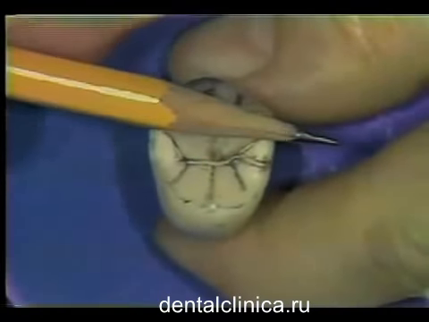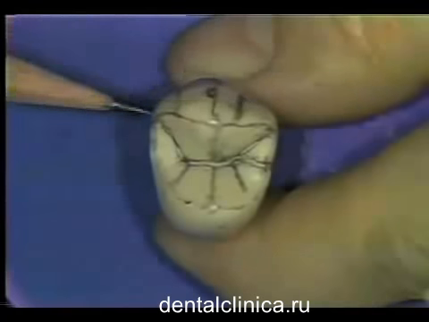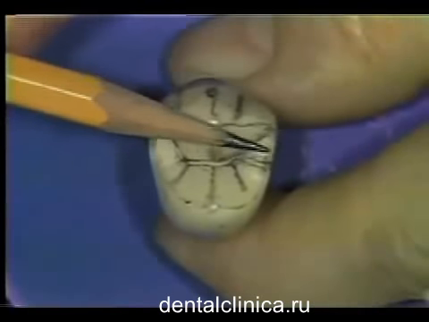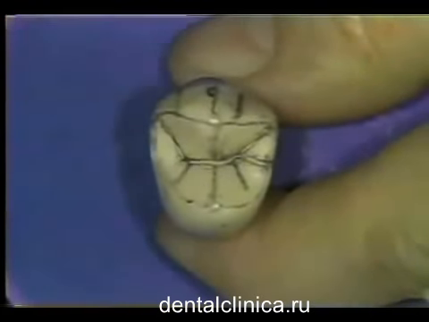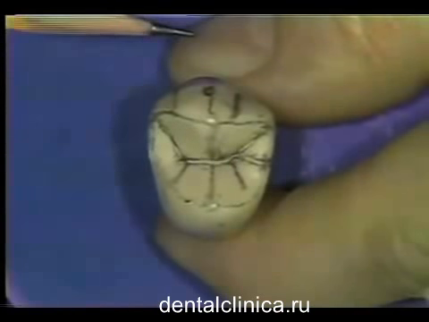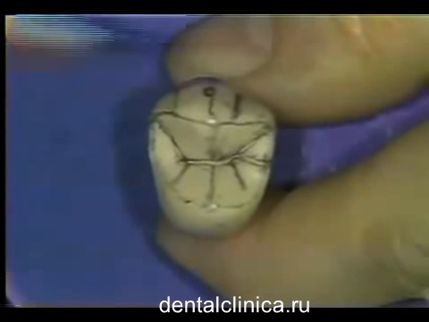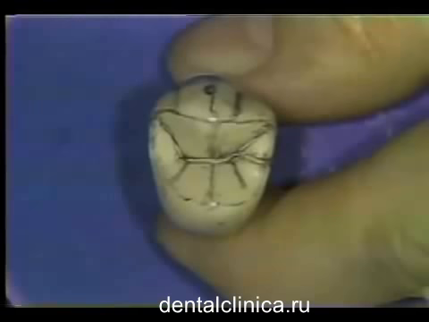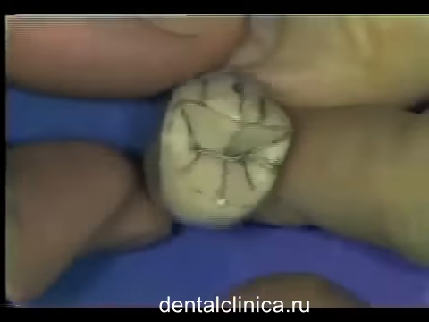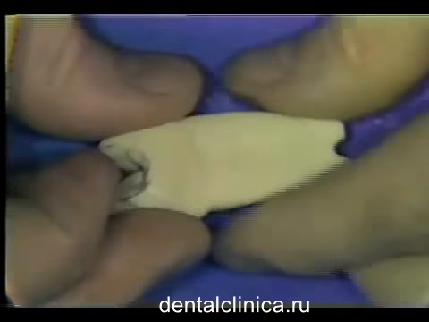So this really kind of twists the buccal cusp ridge on this crown so that it's twisted. And this is a very significant characteristic and a very easy characteristic to pick up and use for identification on this tooth.